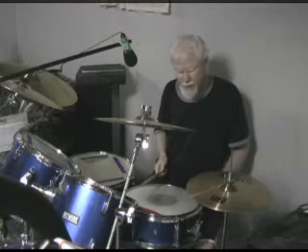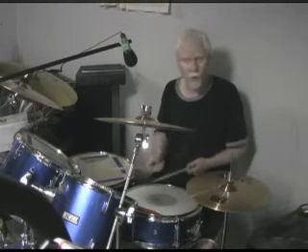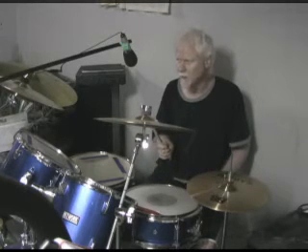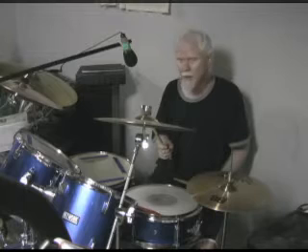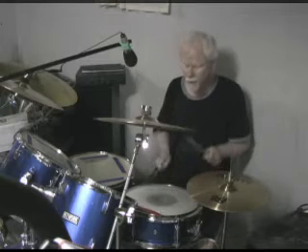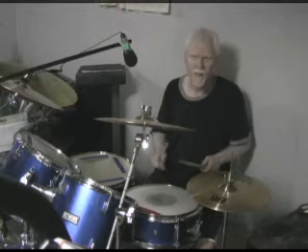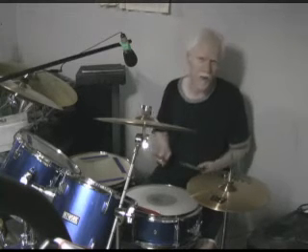Sometimes people play it as a roll, but it's actually not a roll. If you listen to it really closely, I'll play it right here. That's Steve doing it, slowed down a bit, and you can hear that it's a right, left, left. It gives it that sort of double stroke sound.